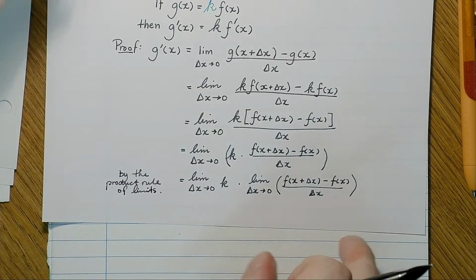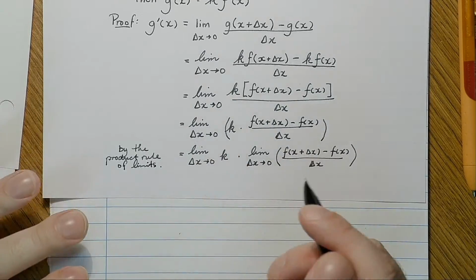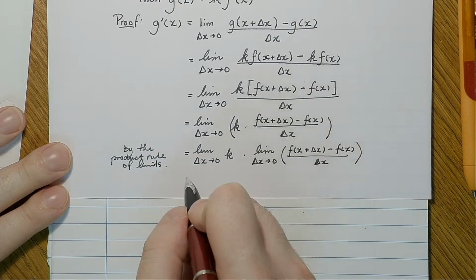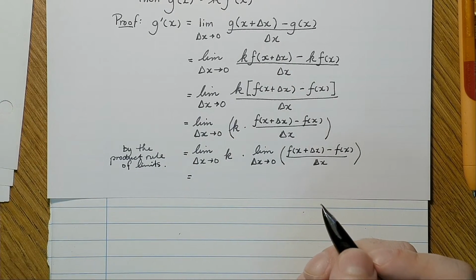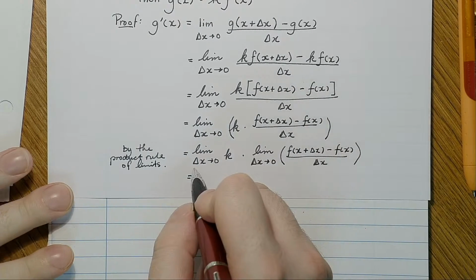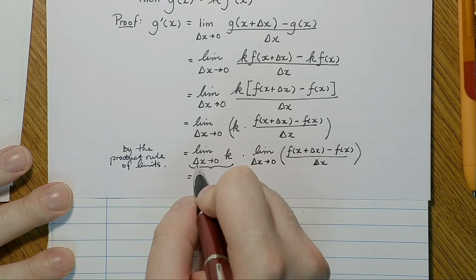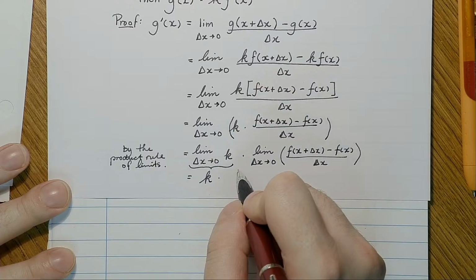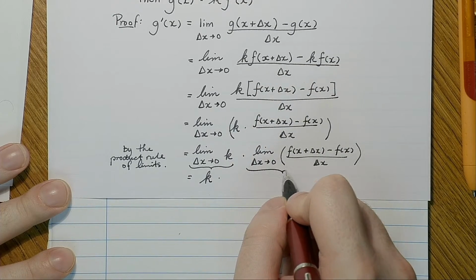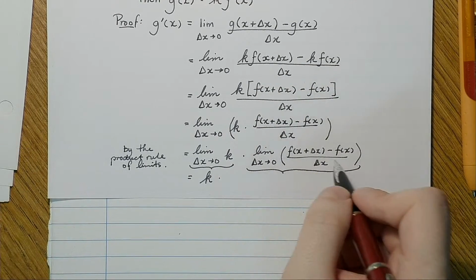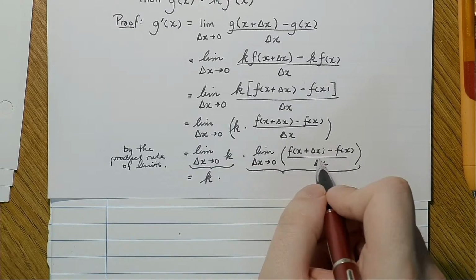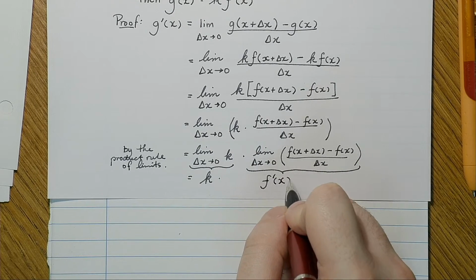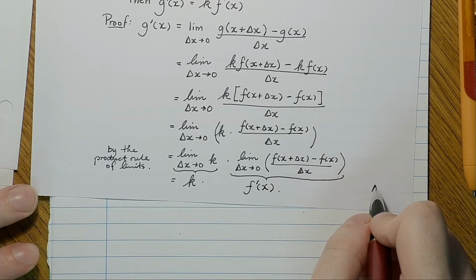which we covered in the last assignments and in a couple of the lectures, and some of you might have gotten a question about that on the quiz. So the limit as delta x goes to 0 of k is just k. And this should look recognizable. That is the definition for the derivative of f at x. And that's it. There's the proof.